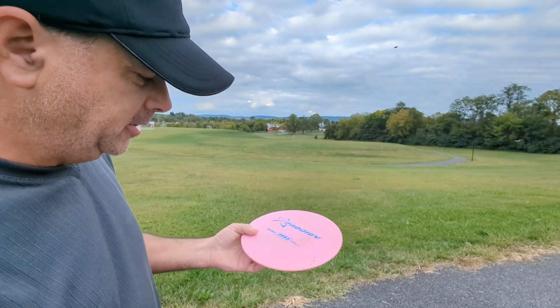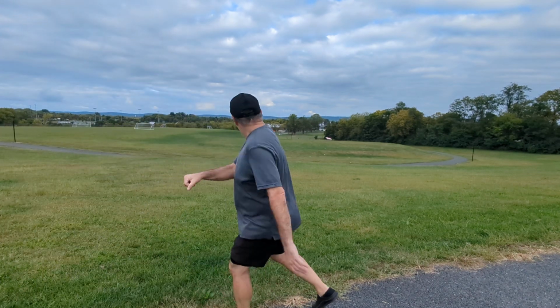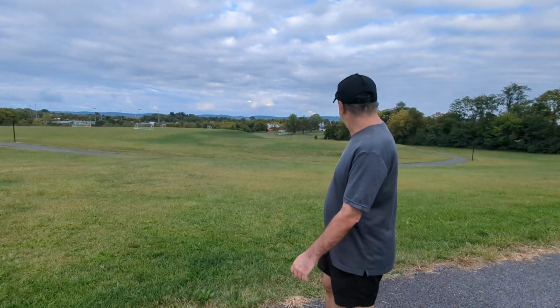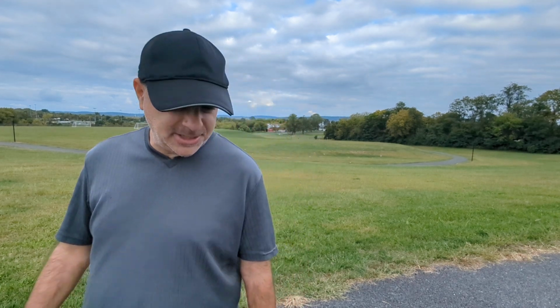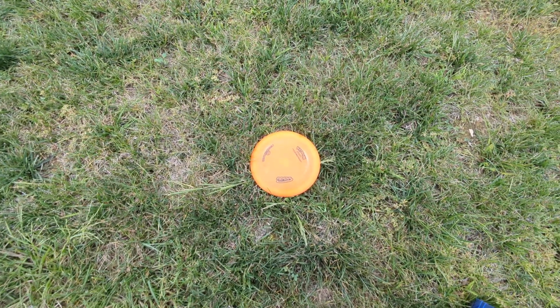And Prodigy M1. Nice straight flyer. Yeah. All right, let's see how they did. Well, this is kind of interesting results today.